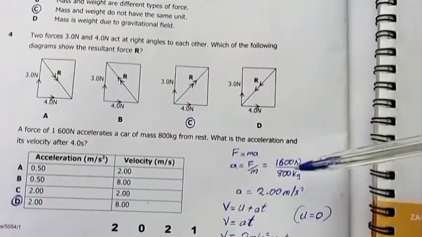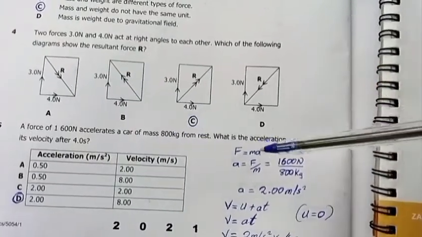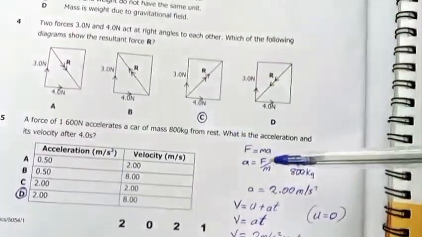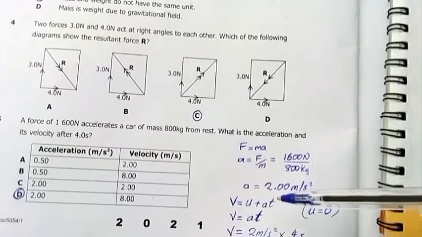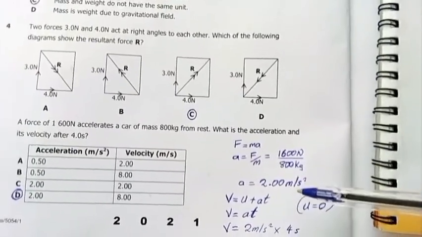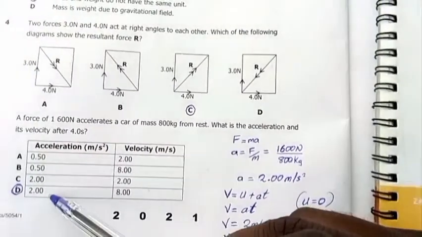So this m is the mass 800, which is this 800. Then the force is this 1600, which is this 1600. 1600 over 800 gives us 2.00 meters per second squared. That would be our acceleration.